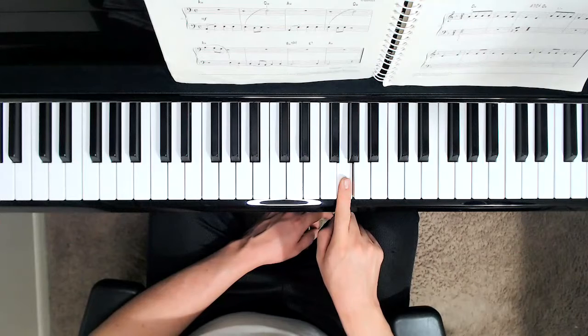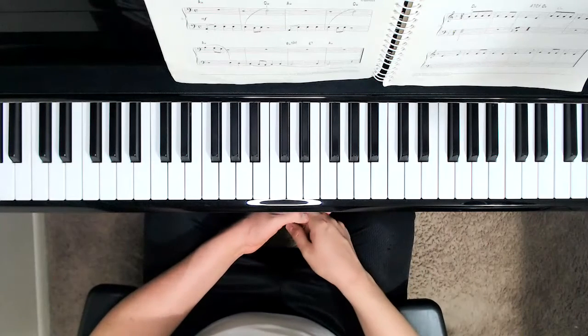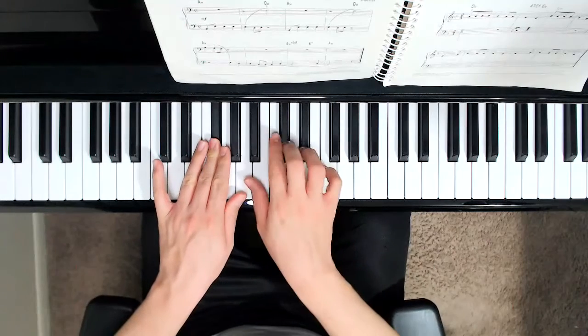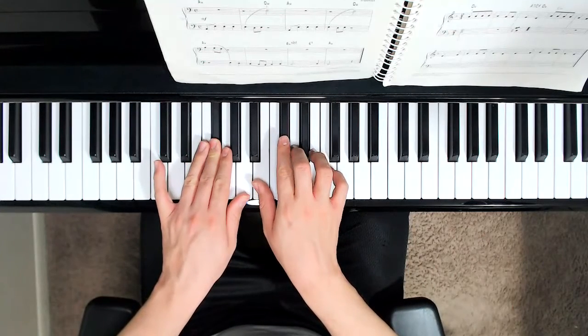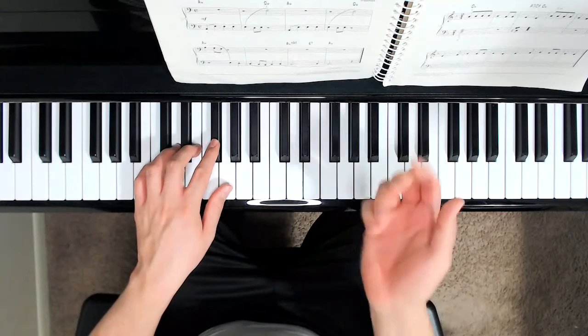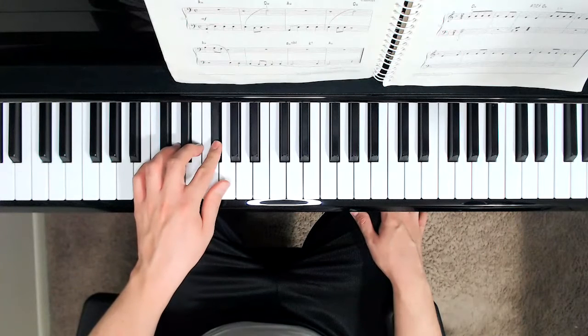So when we transpose, we know that we're only going to have an F sharp to work with. We started here on F sharp, and now we're going to go down a whole step to E minor. Because it is the relative minor of G major, it's still going to have an F sharp in it, and that's all the black keys we have.